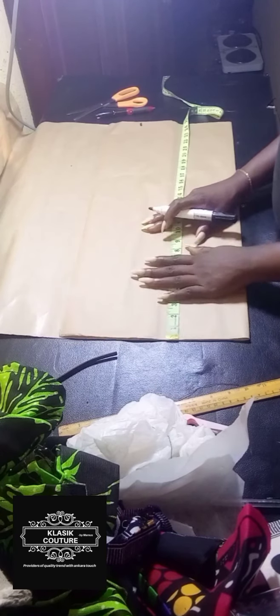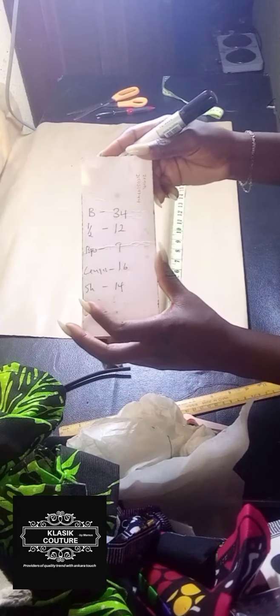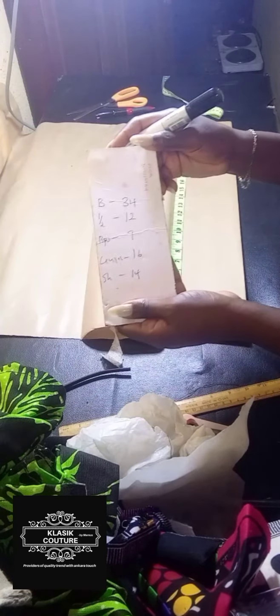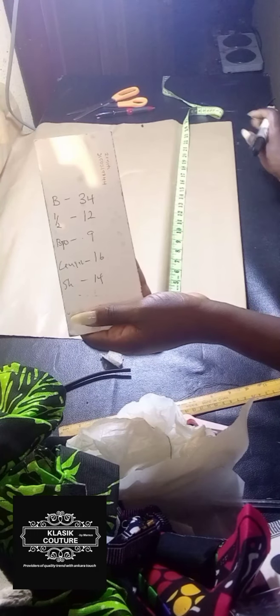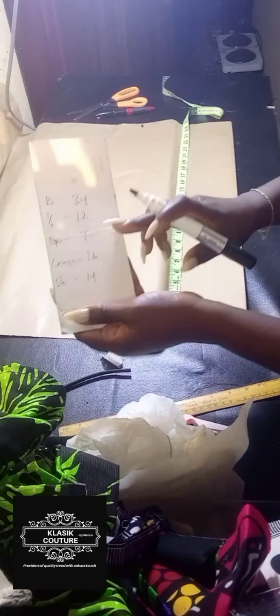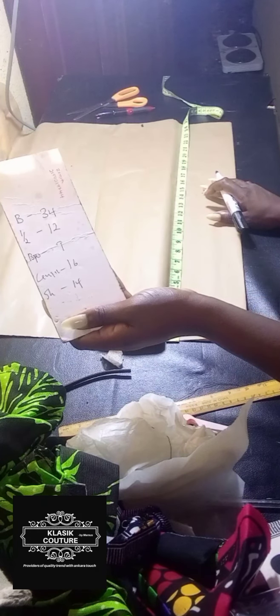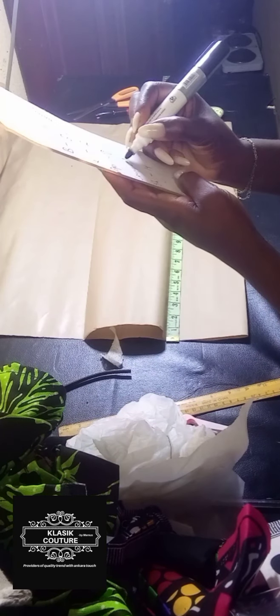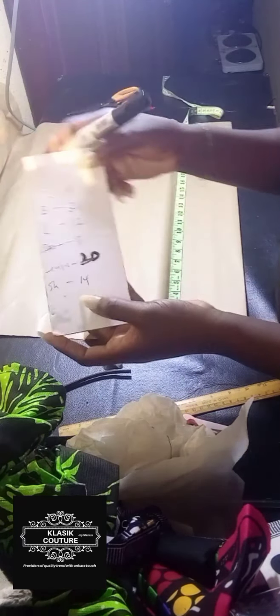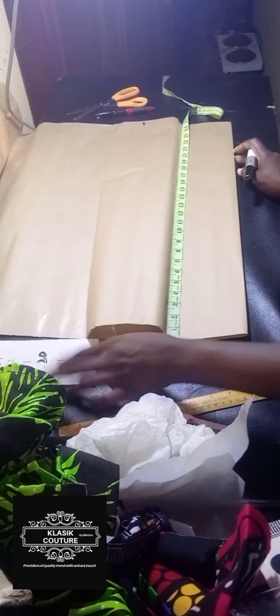And so these are the measurements we'll be using. Bust 34. Half length, 12. Bust points, that's from your shoulder to your nipple point, 9. The length of the dress we are making is 20. Then the shoulder is 14, and this dress should fit a size 8. So let's get started.